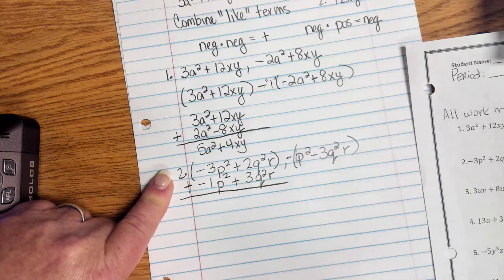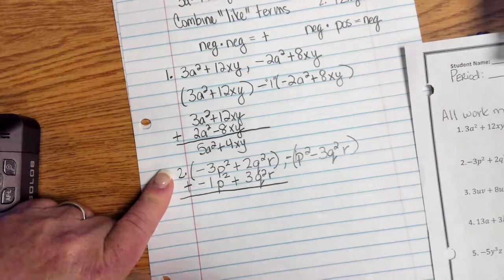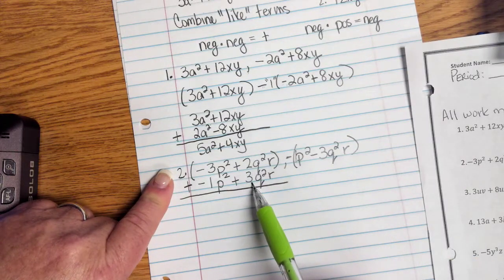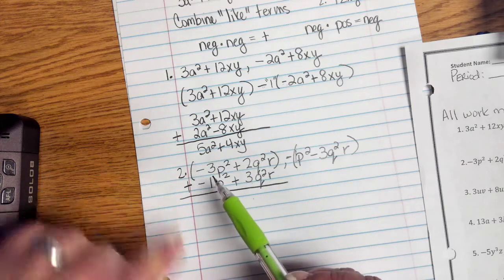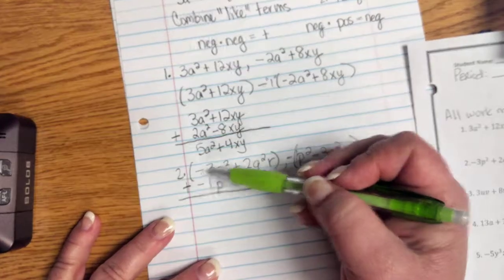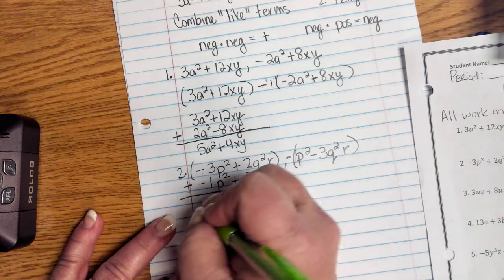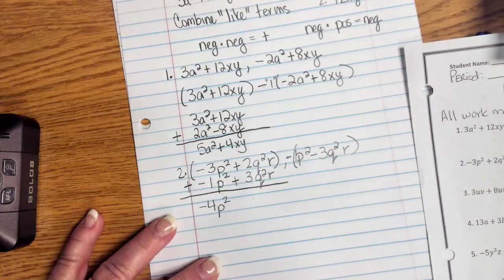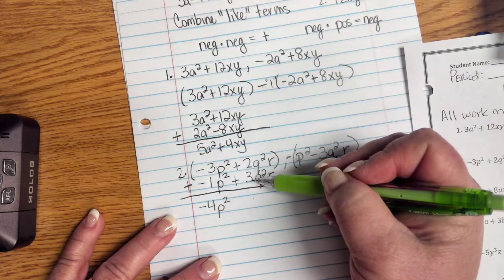Okay. So now I have, and there's no borrowing, there's no carrying, okay? Because you're not going to, even if you got 15 over here, you're not going to put the 5 down and carry the 1, all right? Because they're different terms. So you can just do it from left to right. I have a negative 3 plus a negative 1, and what do you end up with? Negative 4p squared. You have a positive 2 and a positive 3. What do you have?